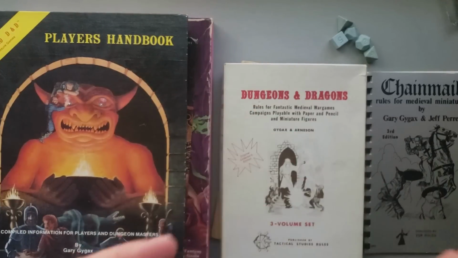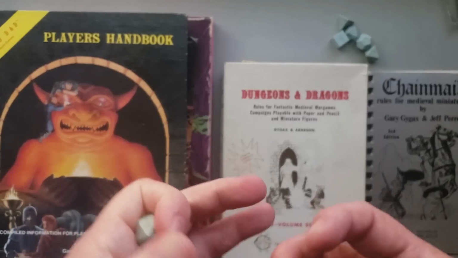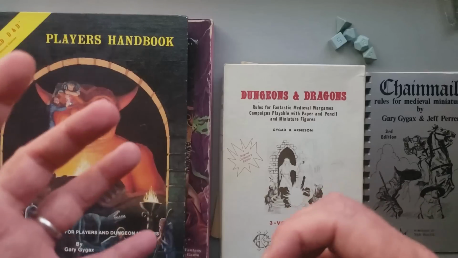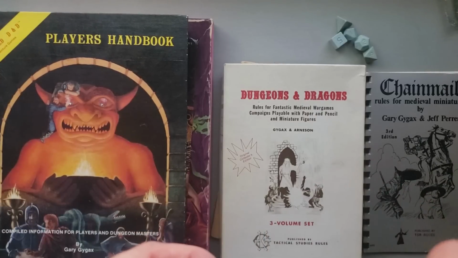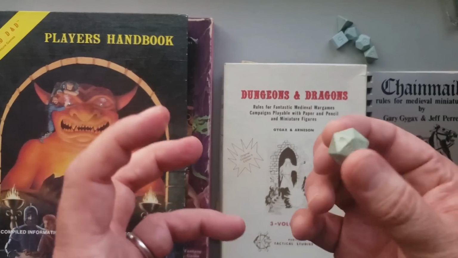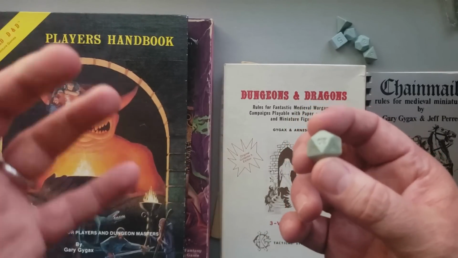And so he realized, if I do that, then I can generate increments of 5%. He thought that was going to be very important for this war game he was involved with called Tractics. But he also mentions in a 1973 letter that he's working on some tables for a fantasy game, and that he thought this 20-sided die would be very helpful in making those tables.